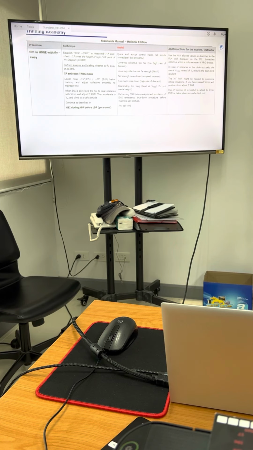So training mode. Lower nose 15 degrees below horizon, and adjust collective smoothly to maintain NR. When the indicated airspeed is live, when you can see the yellow needle increasing, nose up to stop the acceleration and reach the VTOSS, okay?